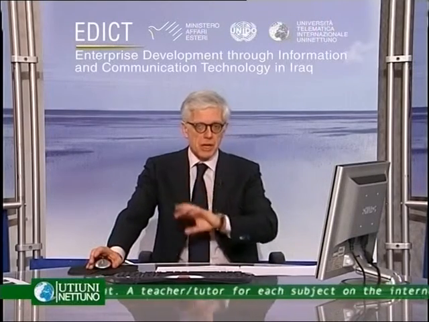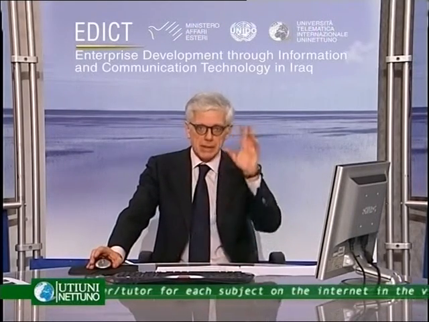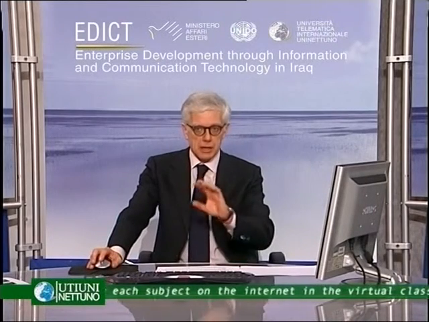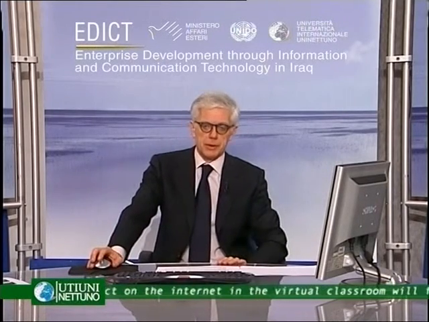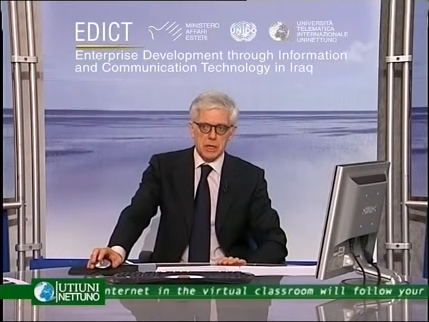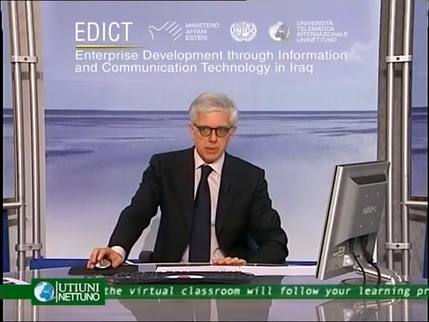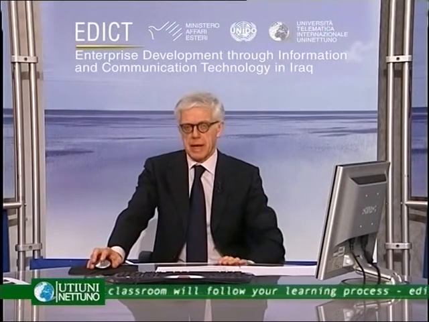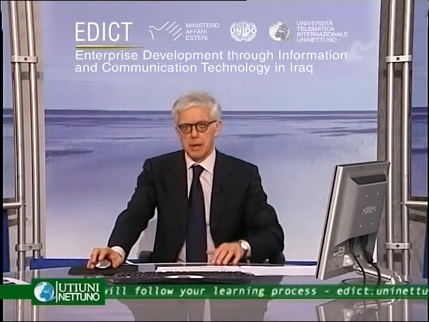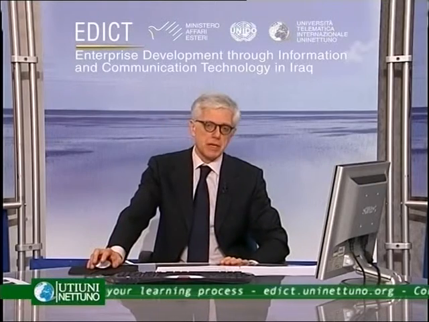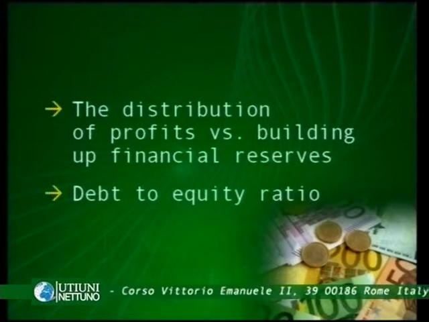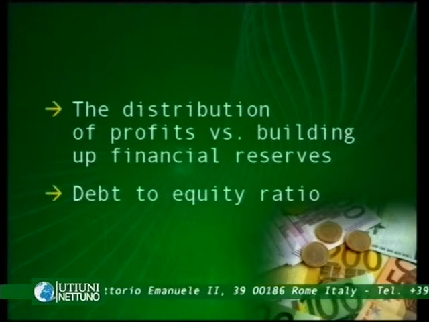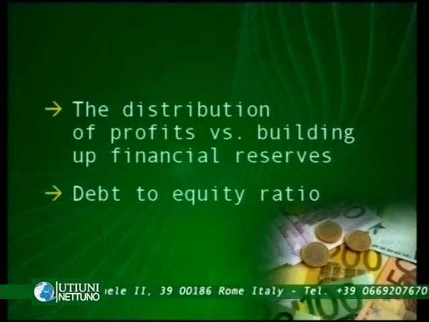So we don't have a general best debt to equity ratio. The level of debt to equity ratio has to be decided considering different aspects, again, characteristics of the markets, profitability of industry, financial strength of the partners, the economics of the project, of course. The distribution of profits versus building up financial reserves, debt to equity ratio, as we said.